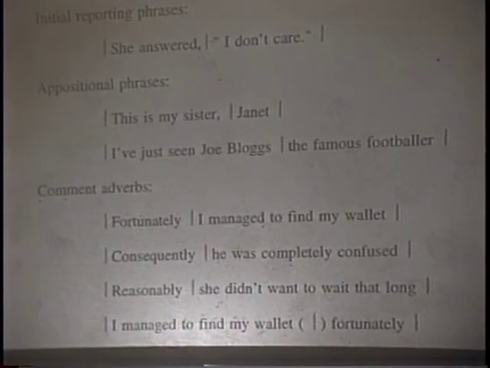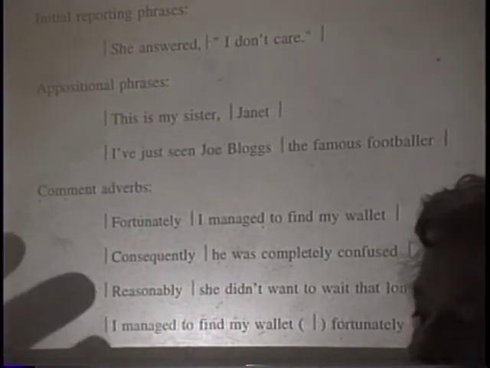Okay, so those are some general tendencies and some specific uses of tonality in English. Are there any questions for me?